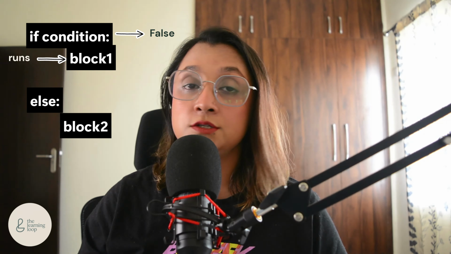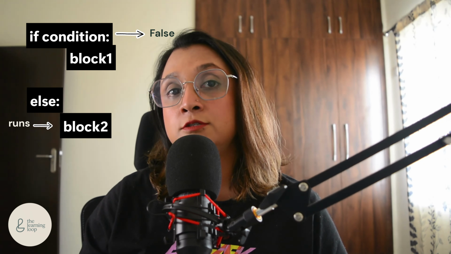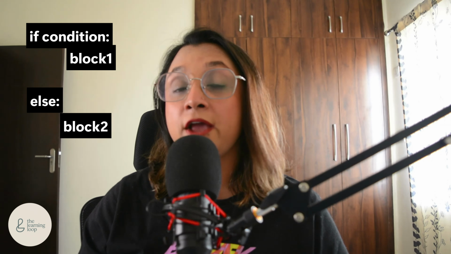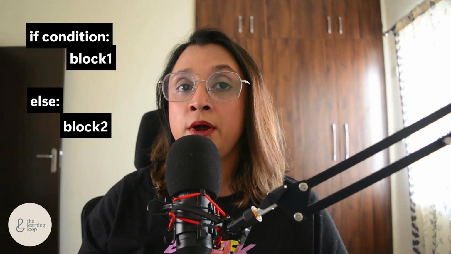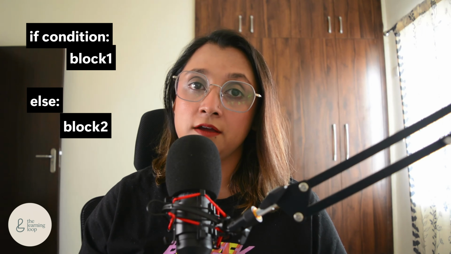If the condition is false, Python skips that and the code inside the else block runs. Essentially, we were only checking one condition. But what if you have multiple conditions to check and you want your program to choose between multiple possibilities? That's exactly where elif statements come in.